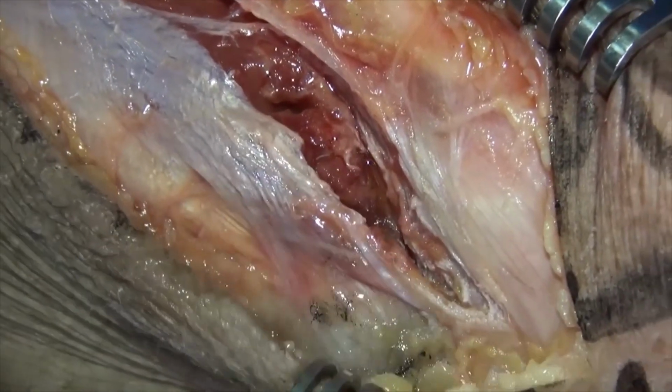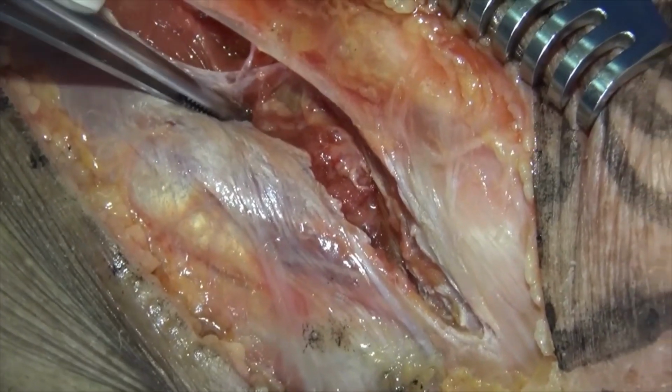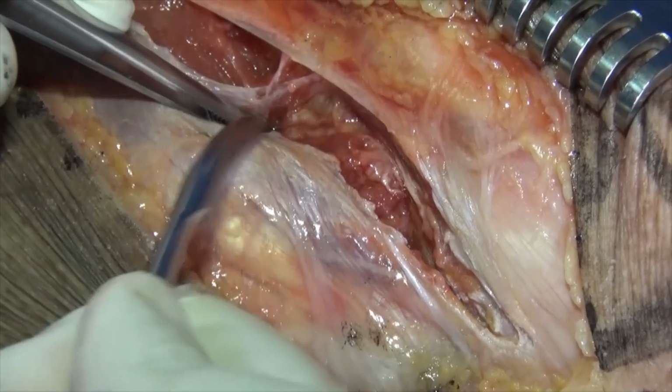Right, use my periosteal elevator further. Where is the big one? Oh, never mind, we'll just use this.